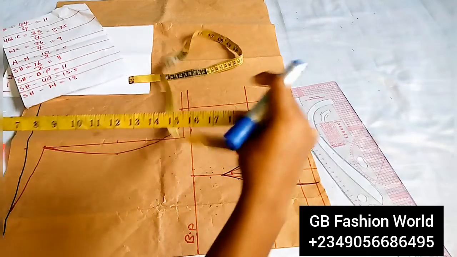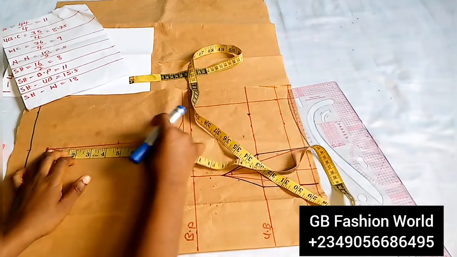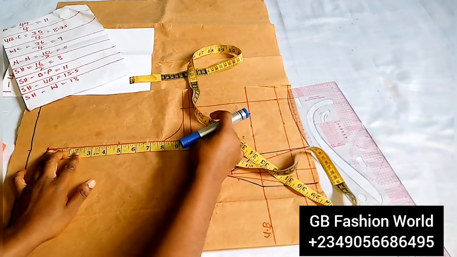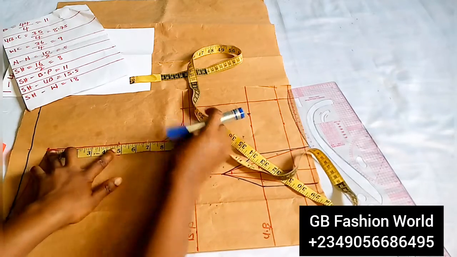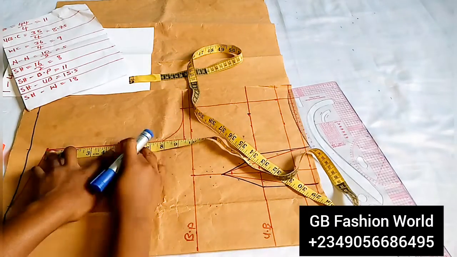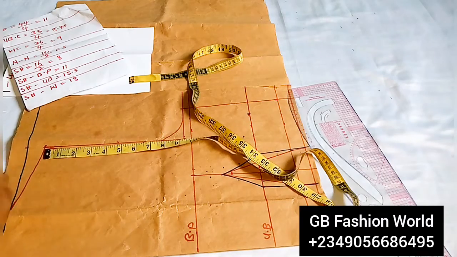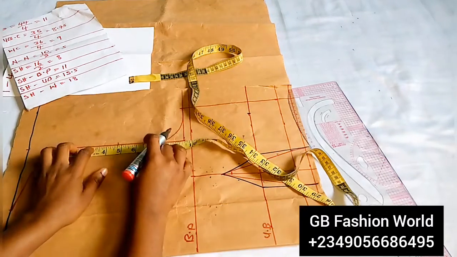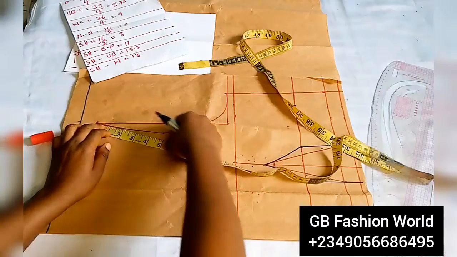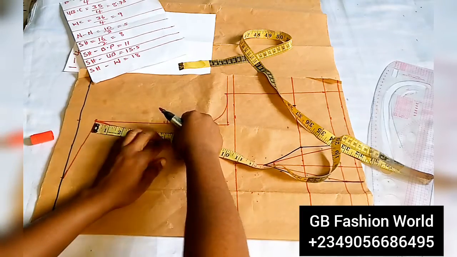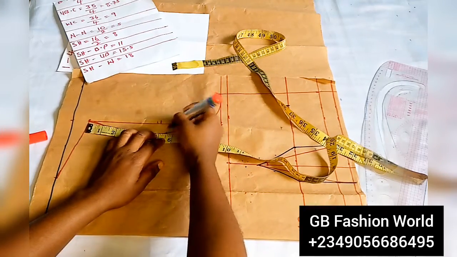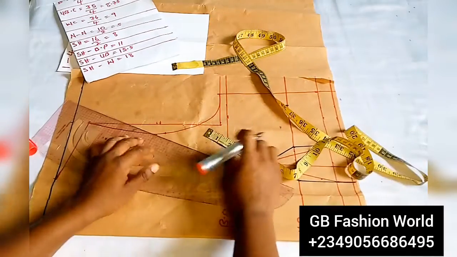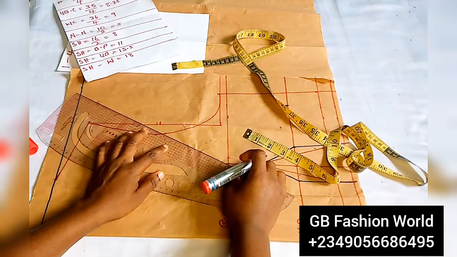So I'm going to get half of the armhole of this person, or you can come down by 5 inches or 6 inches. So I'm going to come down by 5 inches. Sorry, let me use 5.5. I'm going to come down by 5.5, which is here, and then connect to the bust point like this.